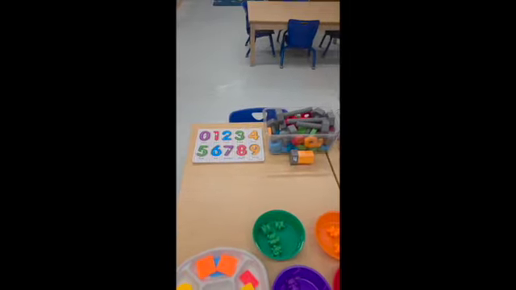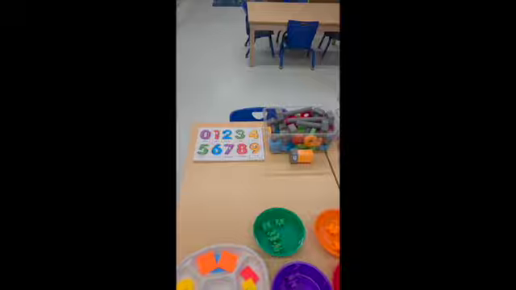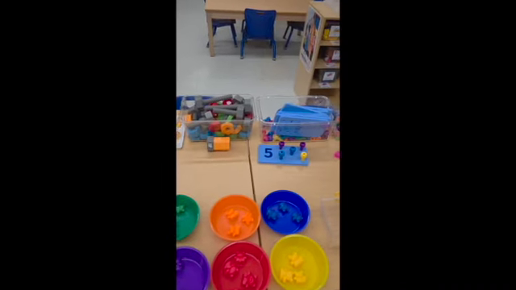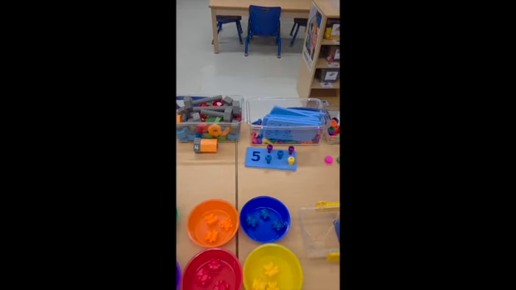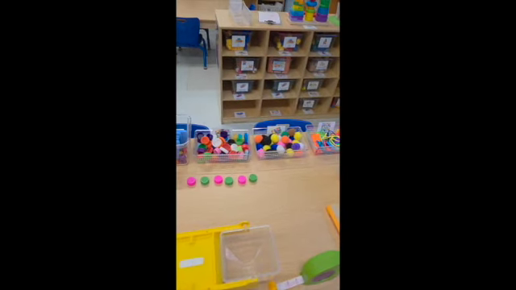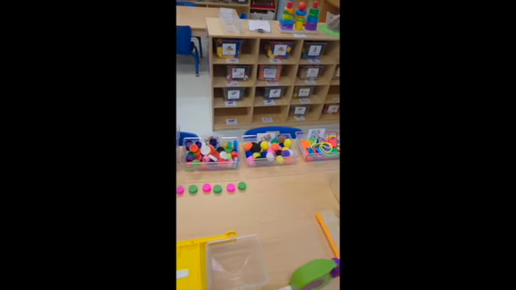Now we're in the Toys and Games Center. For numbers and operations, I have various number puzzles, various toys where they have to recognize a number and count out that number of objects. For patterning, I have lots of different things like bottle caps of different sizes and colors, again, pom-poms of different sizes and colors, and lacing buttons that are different sizes, colors, and shapes.